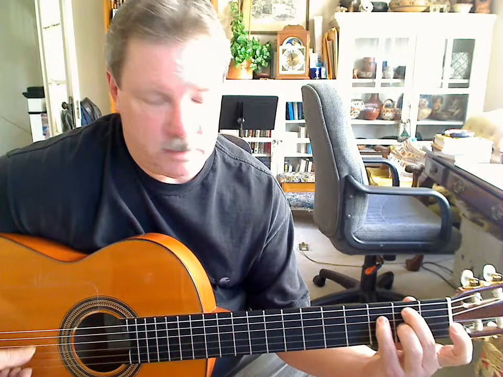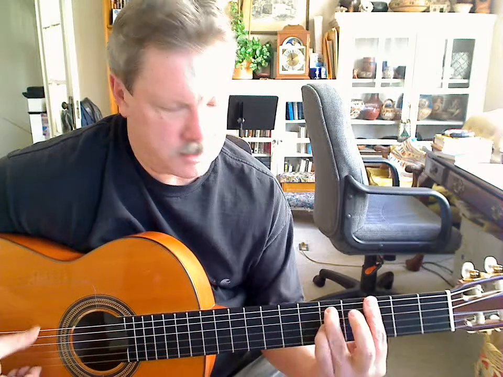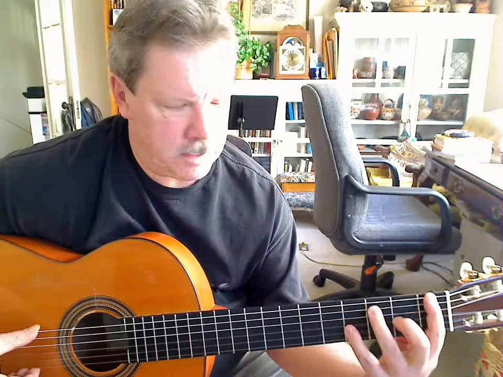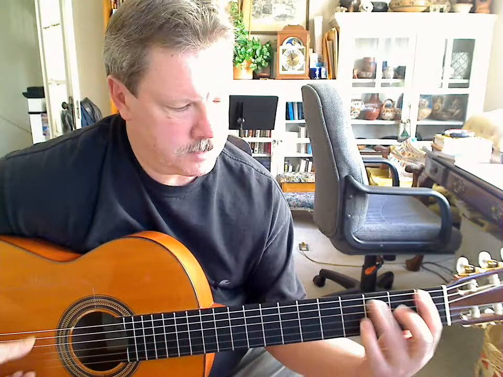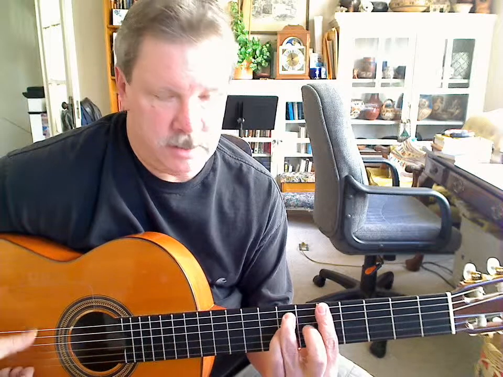Suspended with a flat 9. Suspended on that chord, and on each of these chords, suspended with a flat 9. Suspended fourth. That's taking the fourth, substituting it for the third, and getting the 4-3 sound on each chord.